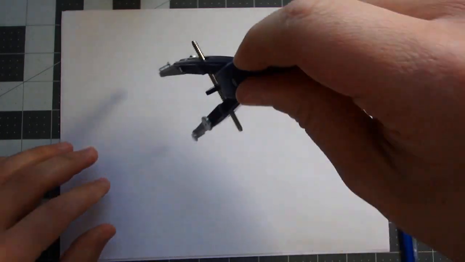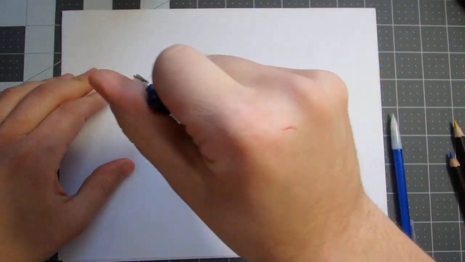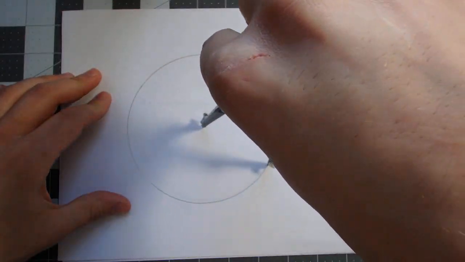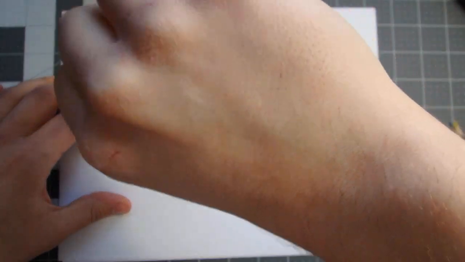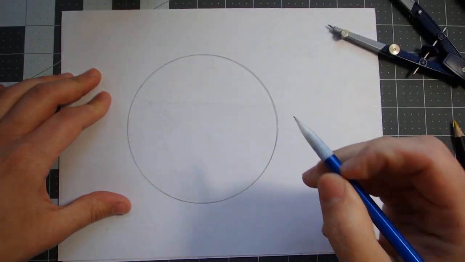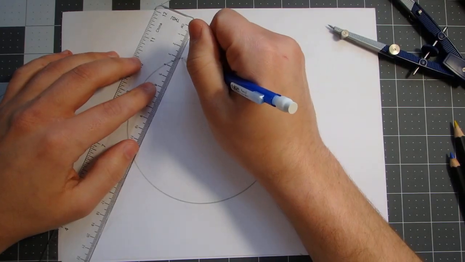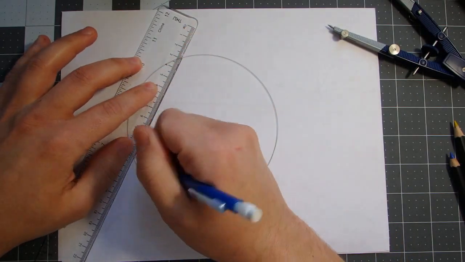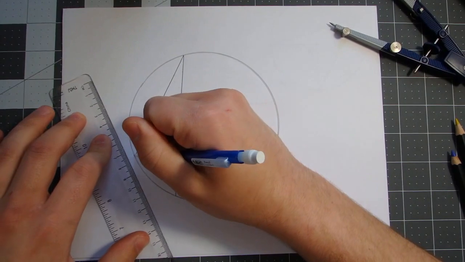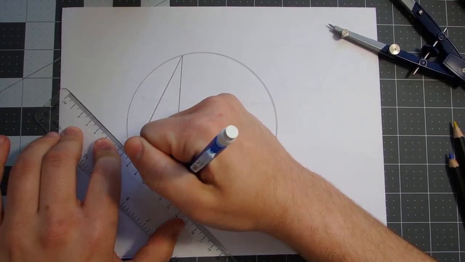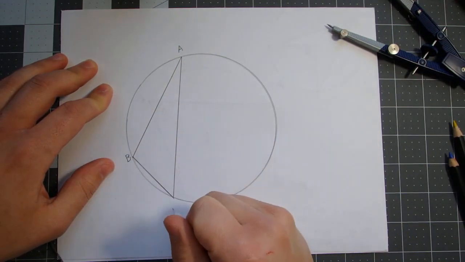Y'all have been asking me to give a reason, or give the proof, for a rule we have used since the beginning of the year. The angle sum theorem, or the sum of angles in any triangle, must always be 180 degrees. Why? Well, in this circle, I'm going to draw a random triangle that is inscribed. And we're going to just label these points A, B, and C.